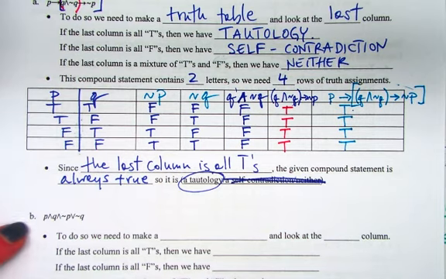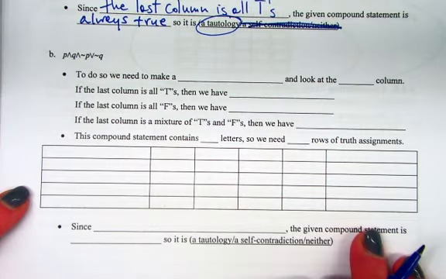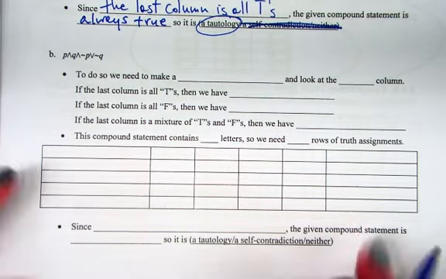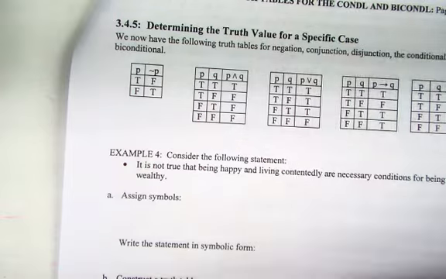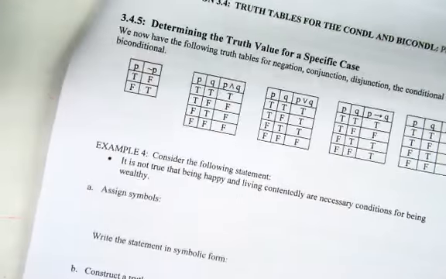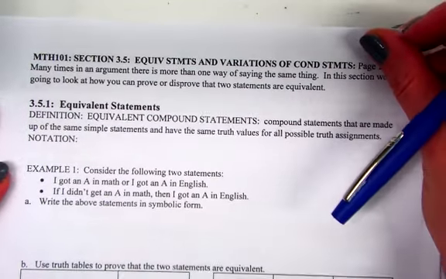We're not going to go through B because this one comes out to be self-contradiction, because it comes out to be the same thing. If all of it is false, then we would have in the last column, then it would be a contradiction. Are we okay with this? I'll do one more page of notes. So please skip the next one. Actually, wait. And go to the page where it says 3.51, equivalent statements. I'll do 2 examples about that, okay?